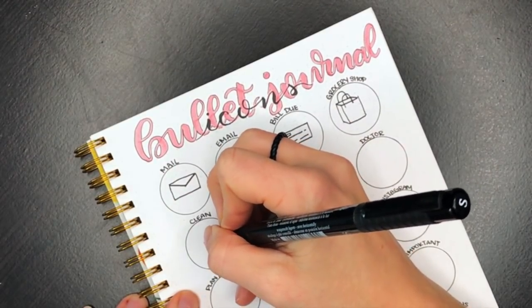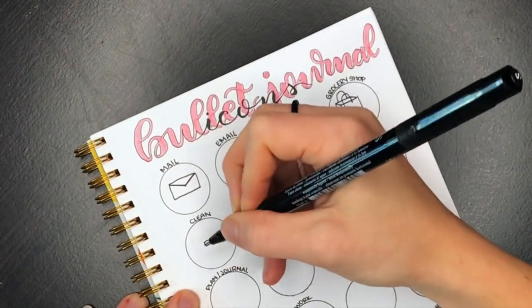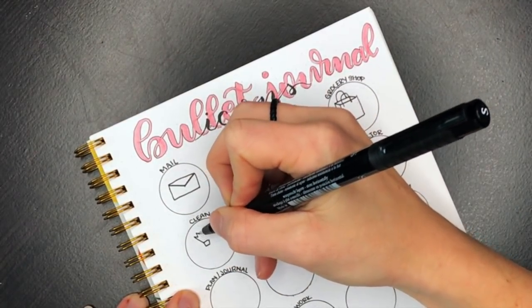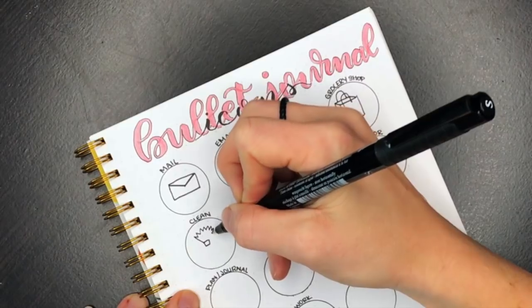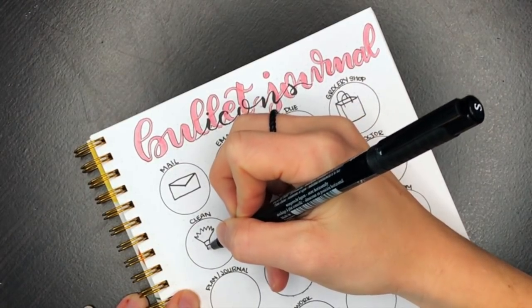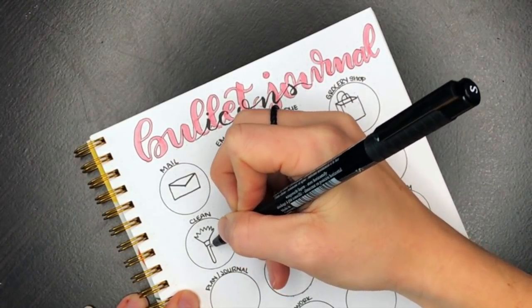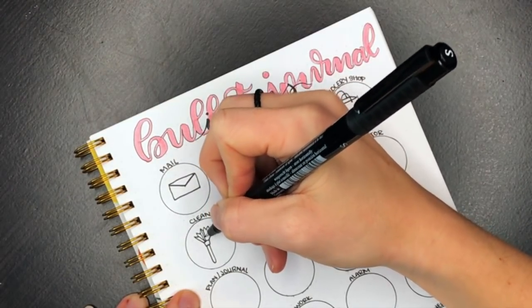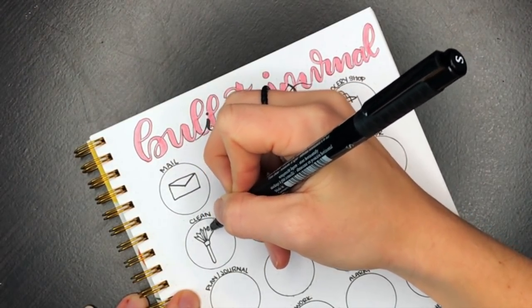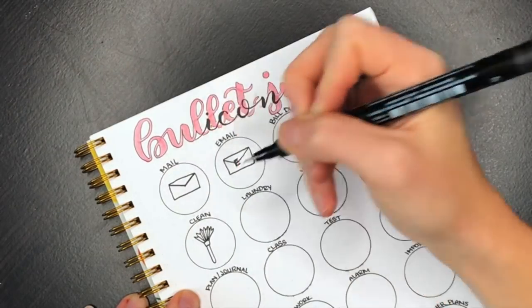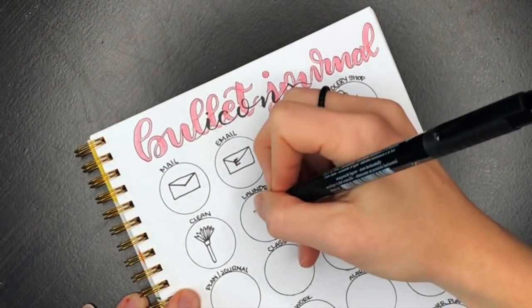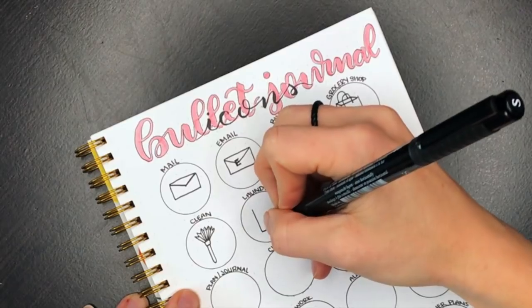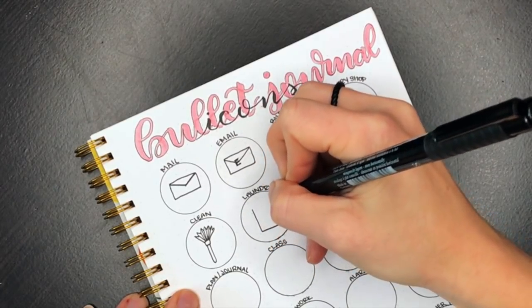Each of these is very simple. They're very simple line work here. A lot of them are going to be very basic shapes. In the top row, you see that most of them are just very simple rectangles with a little bit of line work. Like for mail, you might use that if you need to send mail off. Maybe you've had some mail sitting on your counter that you need to drop in the mailbox. And then email is exactly the same, but instead I just add a little E to it.